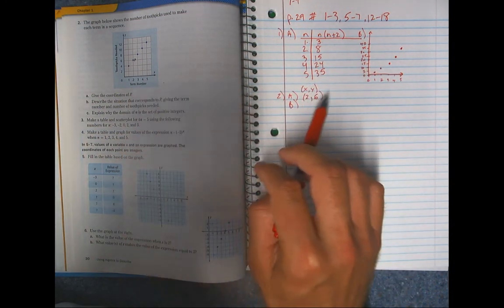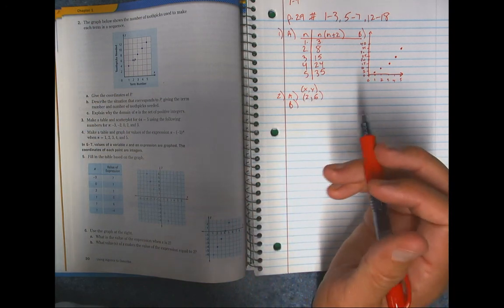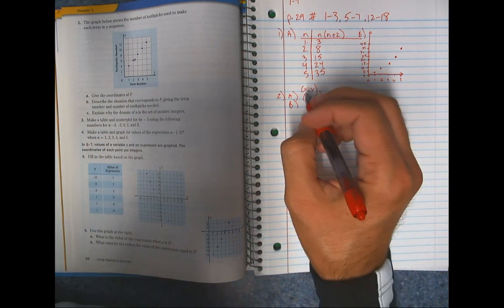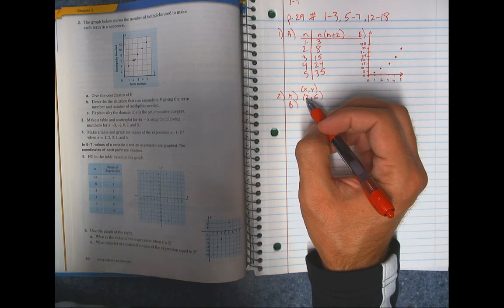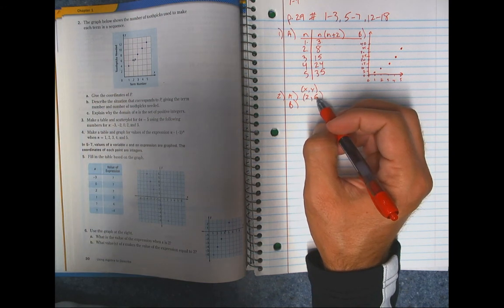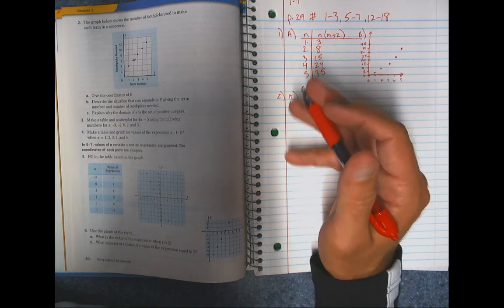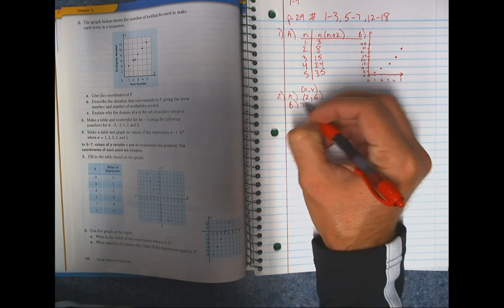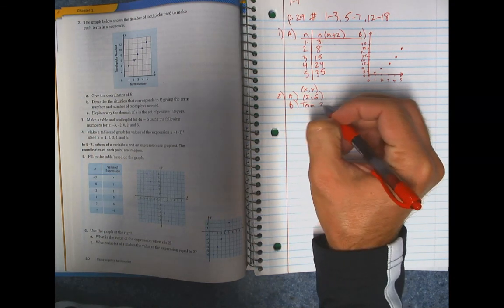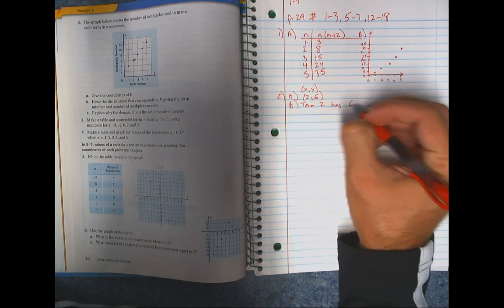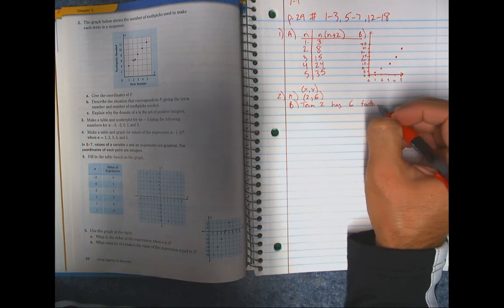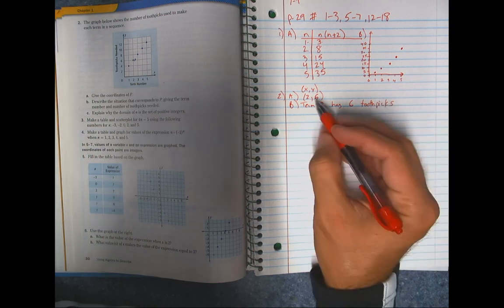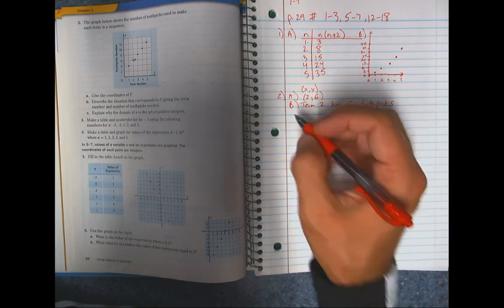Okay, but just having numbers is not good enough. We need to understand the numbers. So 2 represents your term number, and 6 represents the number of toothpicks. So we just want to put that in a sentence basically describing the situation. So you just want to explain those numbers. So term 2 has 6 toothpicks. You're making sense of those numbers, explaining what those numbers mean.